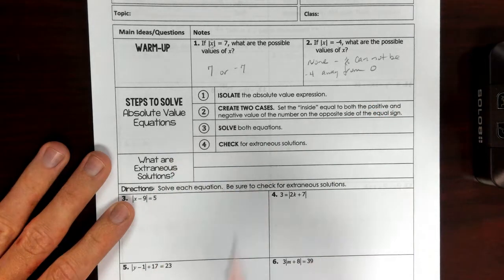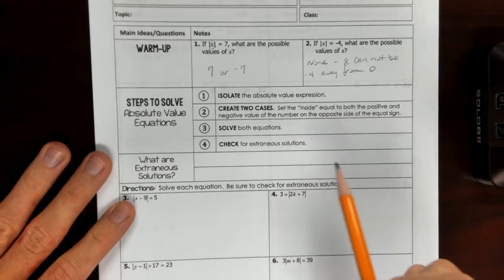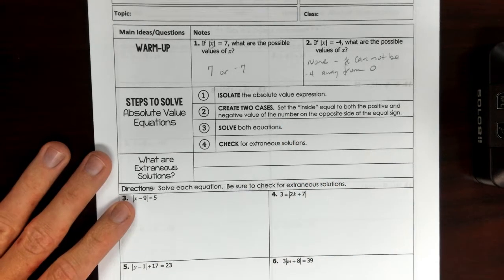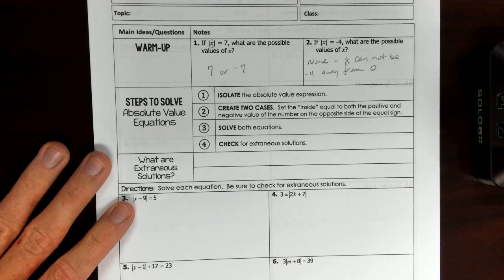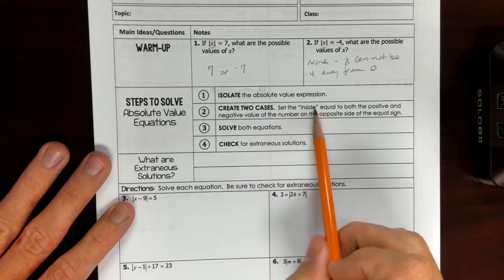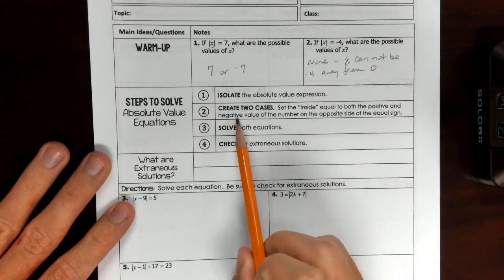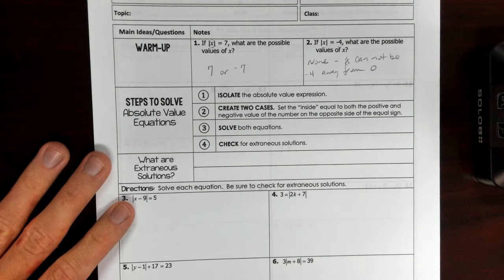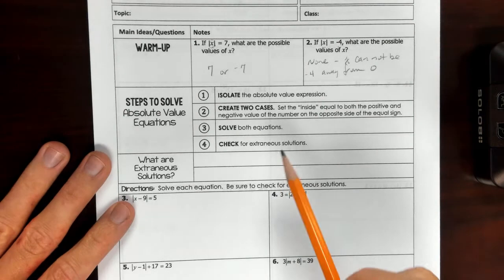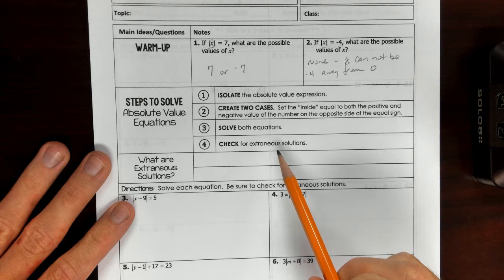Okay, so the steps to solve an absolute value equation: we're going to isolate the absolute value expression. We're going to create two cases. We're going to set the inside equal to both the positive and the negative values of the number on the opposite side of the equal sign. We're going to solve, and we're going to check to make sure that the solutions are correct.